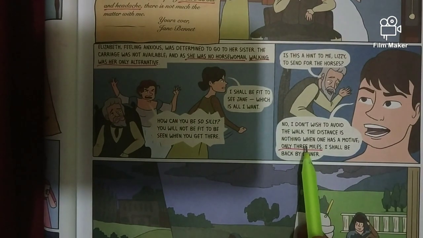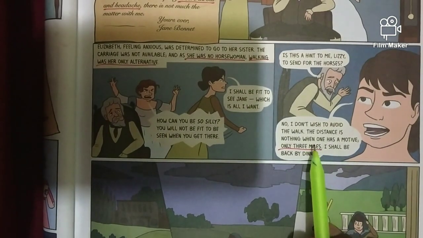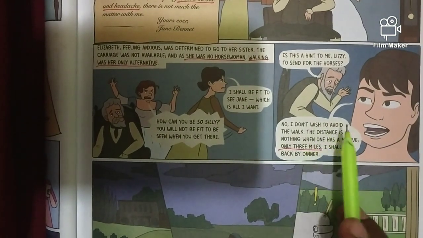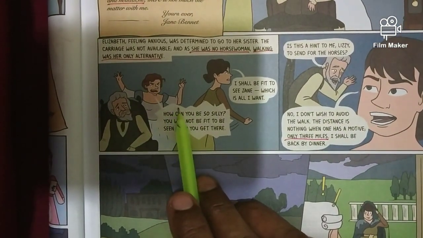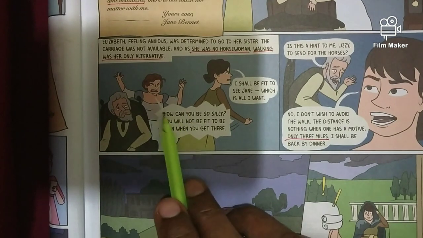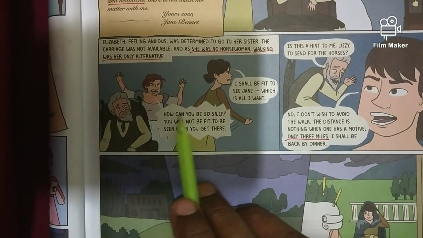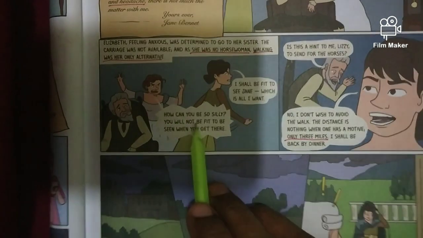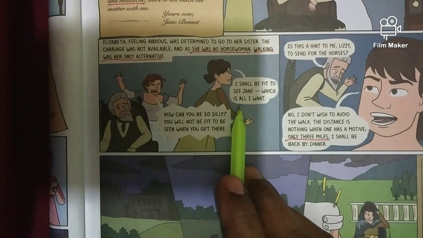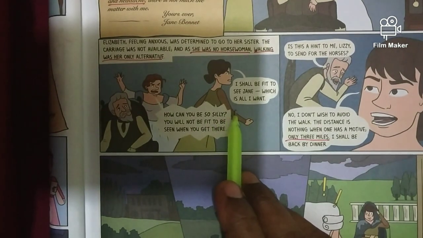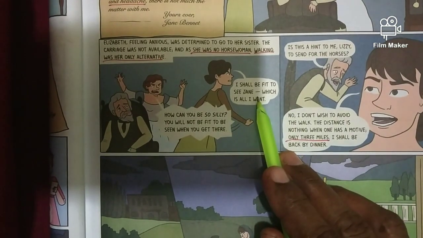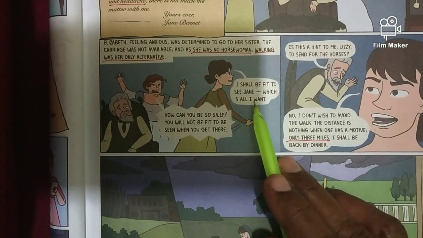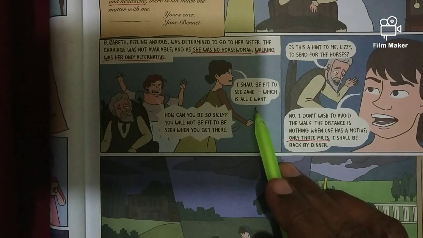And now here we see who objects to Elizabeth's walking. You can see the mother. Who objects to Elizabeth's walking all the way to Netherfield? Mrs. Bennet, Elizabeth's mother, objects. Why? Because she will not be fit to be seen when she gets there walking. So why is Elizabeth determined to go? Because she was genuinely concerned about her elder sister.